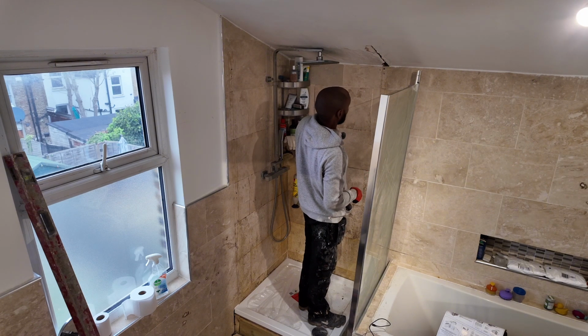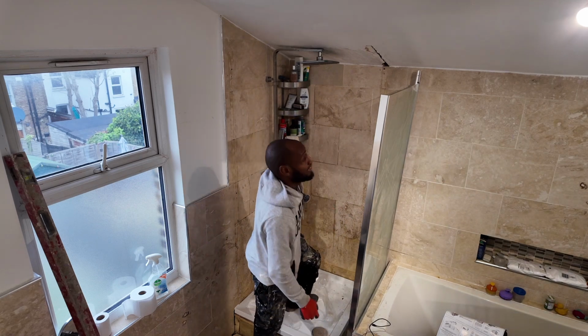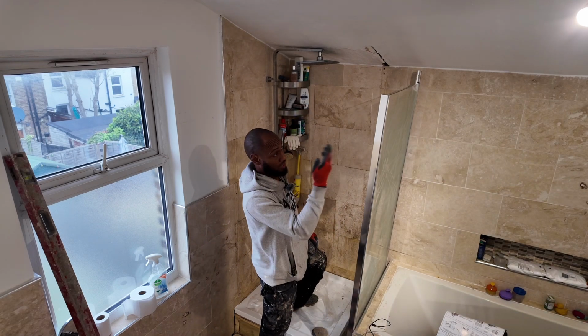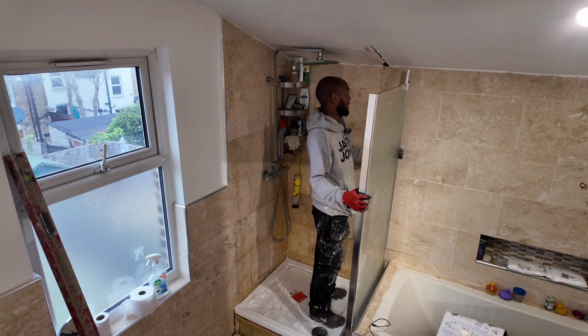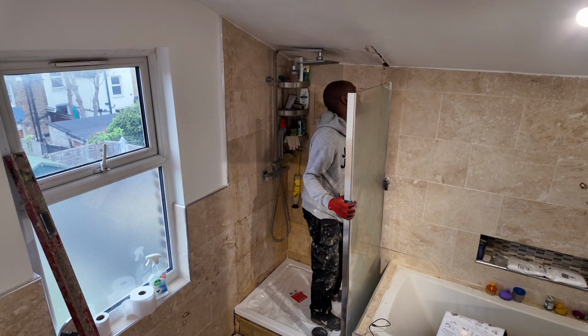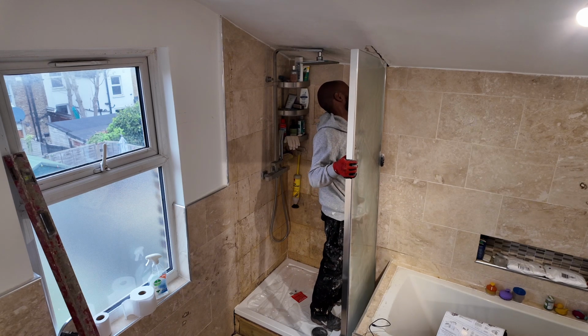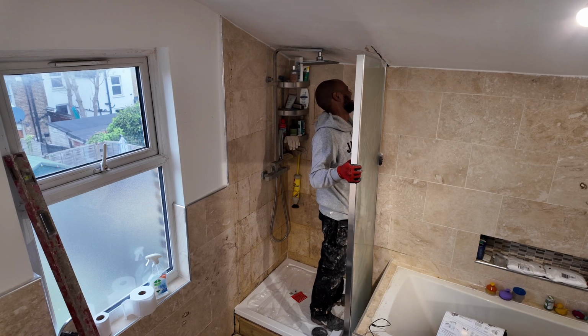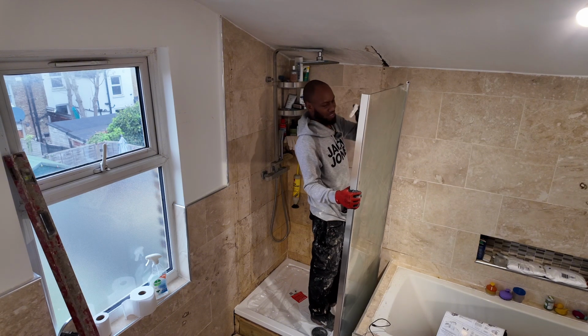It's done quite poorly, so it's going to need to be filled up and done properly. This whole ceiling needs painting anyway, so this is what we're working with, guys. Yeah, I mean, this is all falling apart. And these bits, chunks of filler.